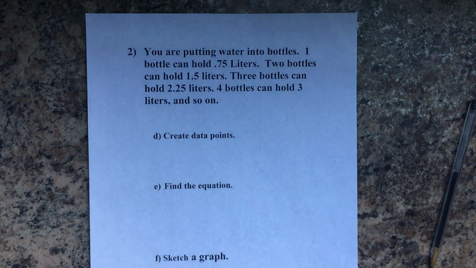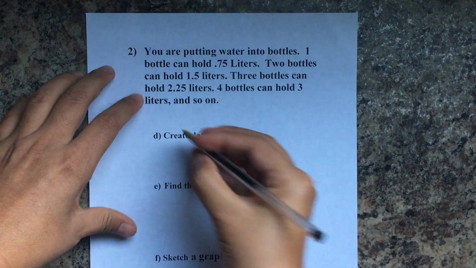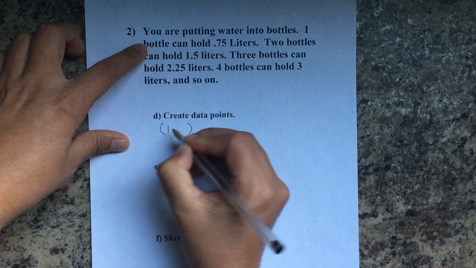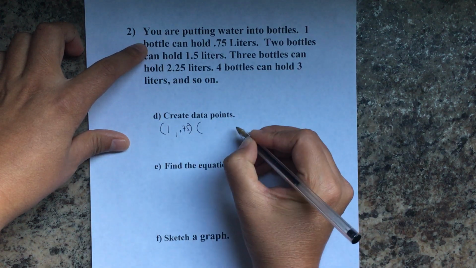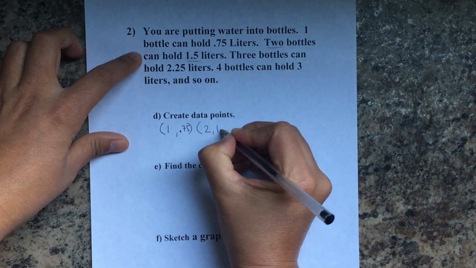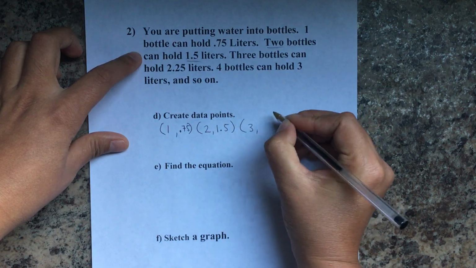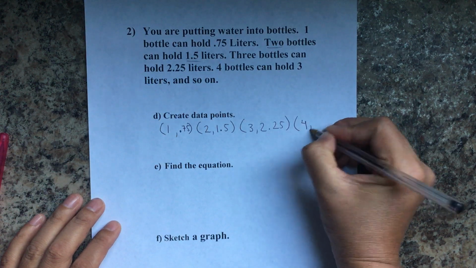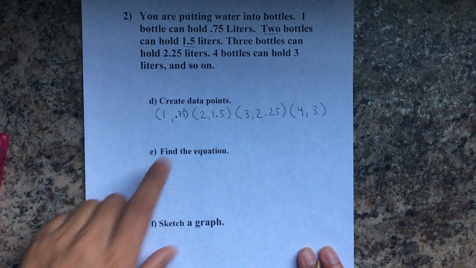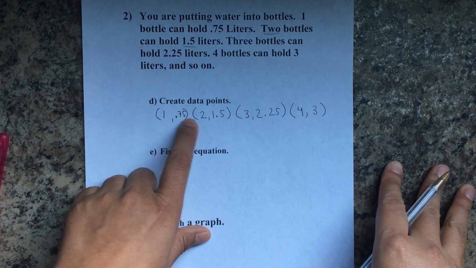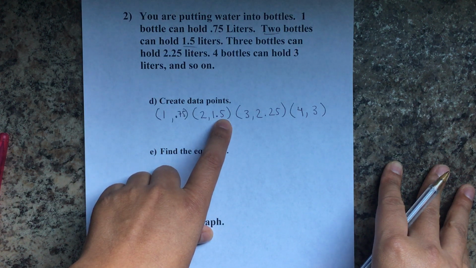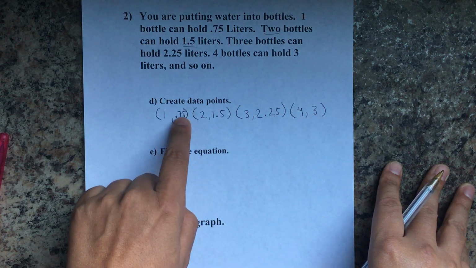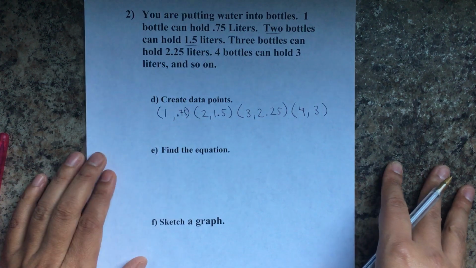Okay, this next example says you are putting water into bottles. We can just start putting the information since we know these are data points. One bottle has 0.75 liters. 2 bottles has 1.5 liters. 3 bottles has 2.25 liters. 4 bottles has 3 liters, and so on. If you do the math, 0.75 plus 0.75 is 1.5. 1.5 plus 0.75 is 2.25. 2.25 plus 0.75 is 3. So basically we're just adding, each bottle has this much liters of water. Okay, so this is 3/4.